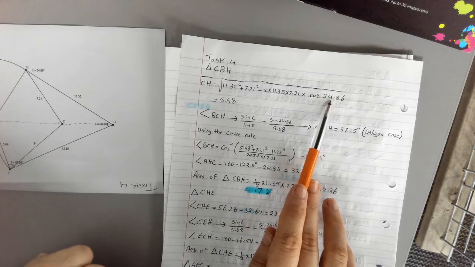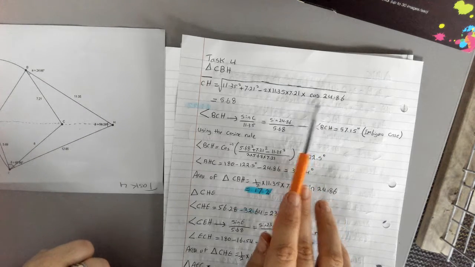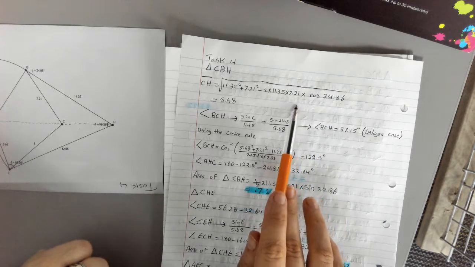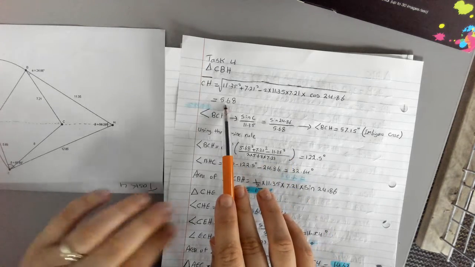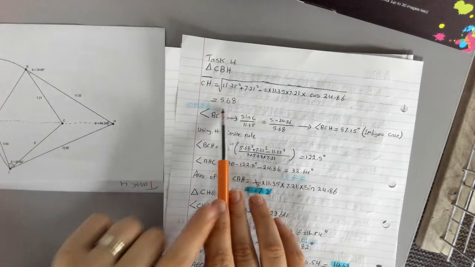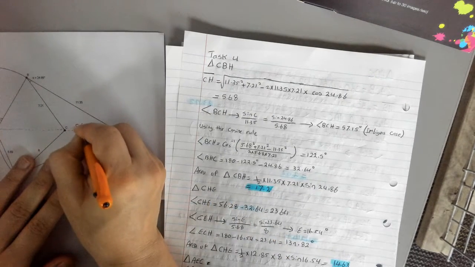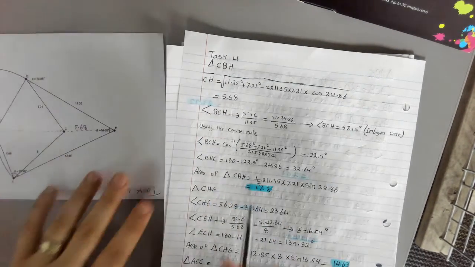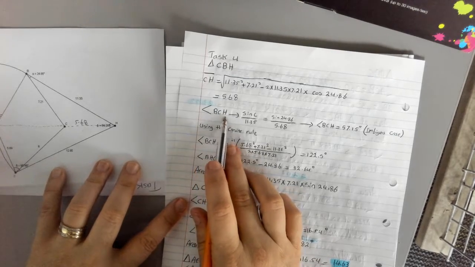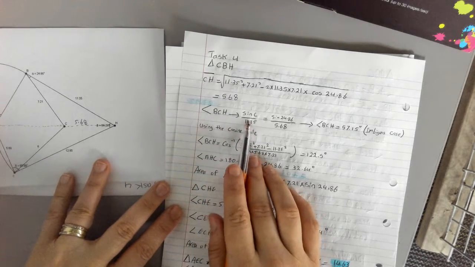Because I'm using angles in degrees, make sure that your calculator mode is in degrees. So that's the answer, the length of the side is 5.868.